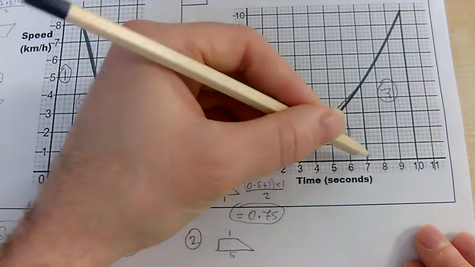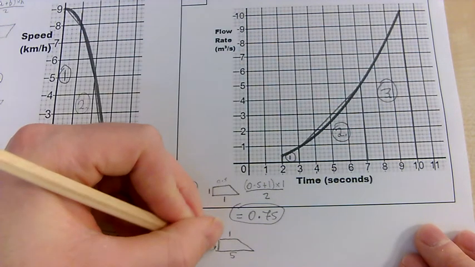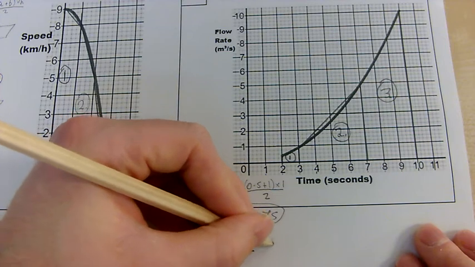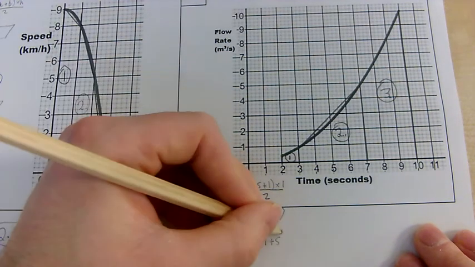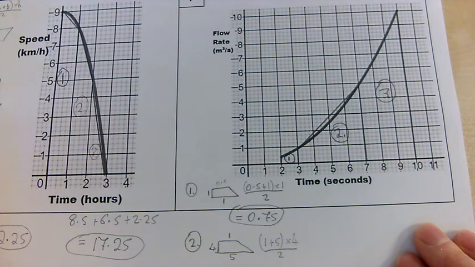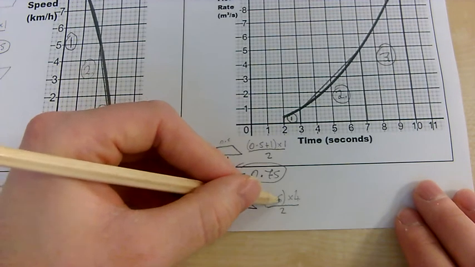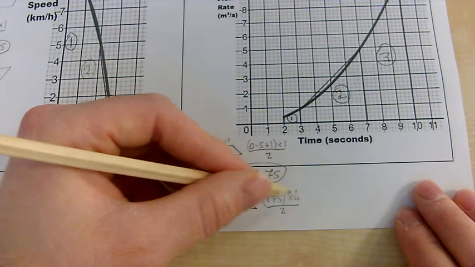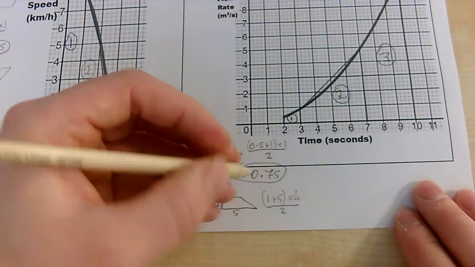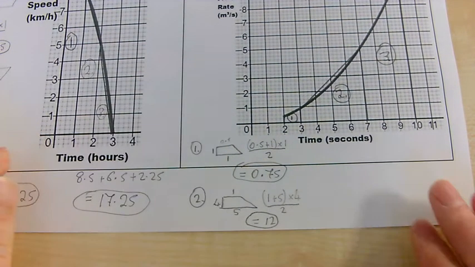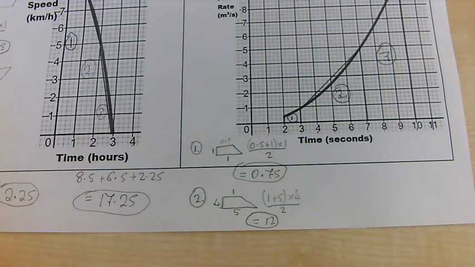And lastly, the height this time, be very careful with it, is from 3 to 7, so that's a 4. And again we're looking at area of a trapezium, so it's 1 plus 5 multiplied by 4 and then divide by 2. This one is going to be 6 times 4, which is 24, divided by 2 is 12.